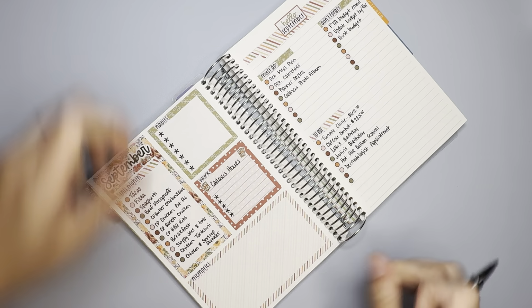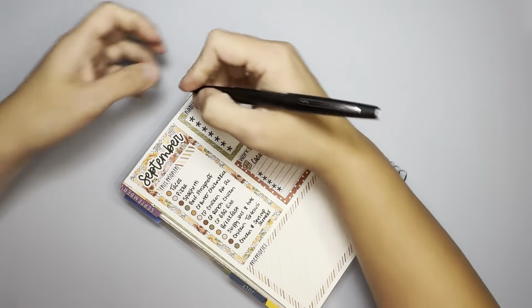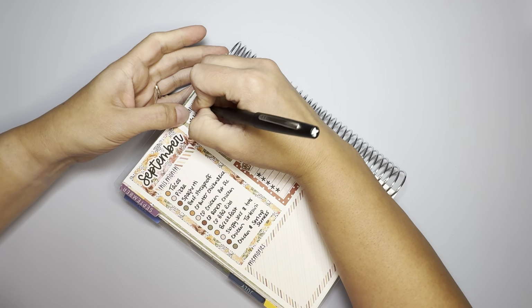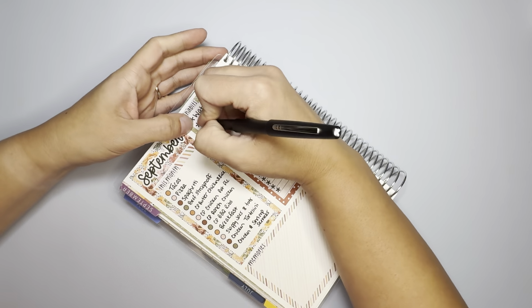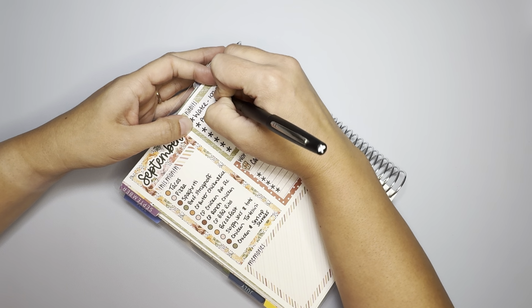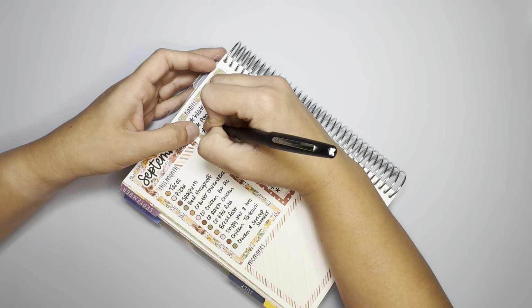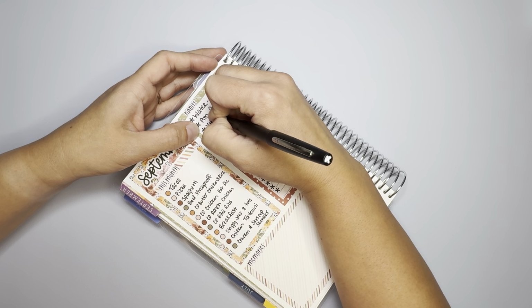I should probably write up here the habits that I've really been struggling with. Talked about this a lot in my weekly plan with me's, but I've really been bad. So what are the things?